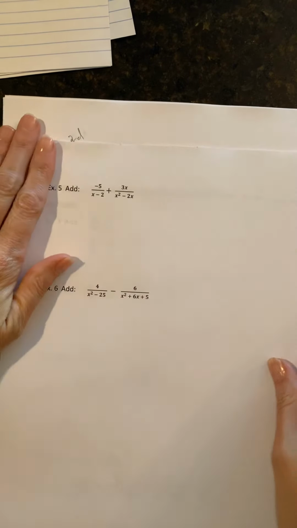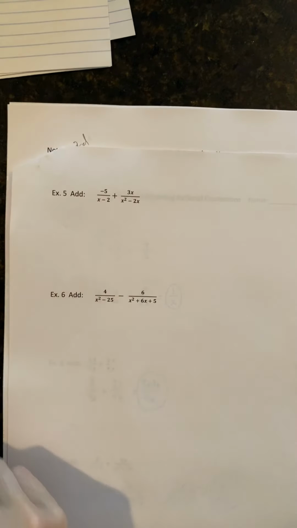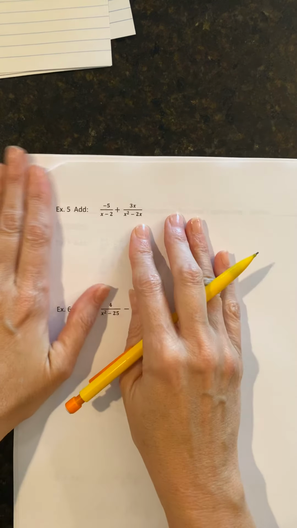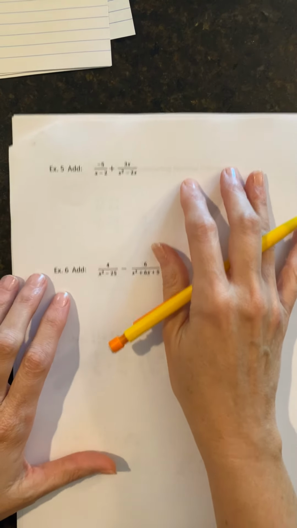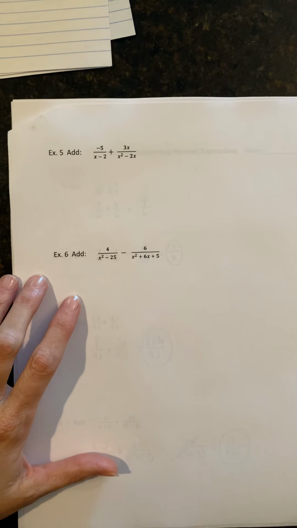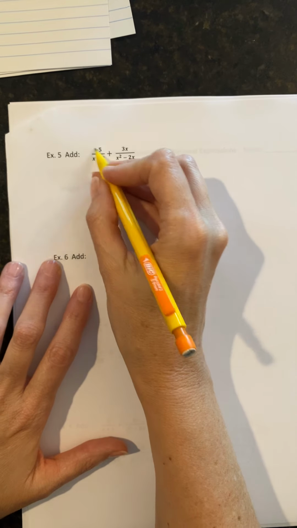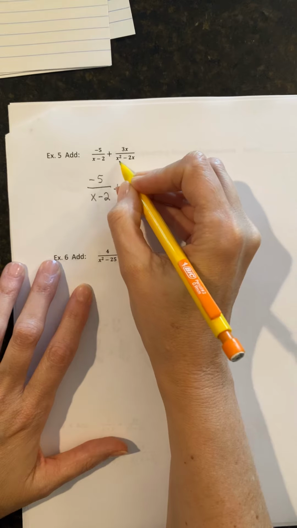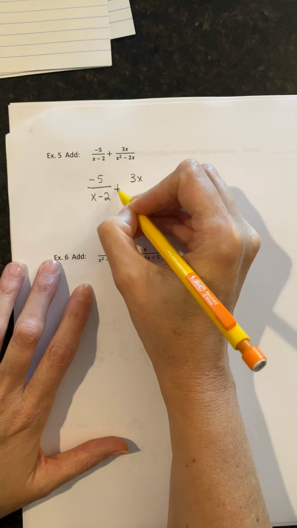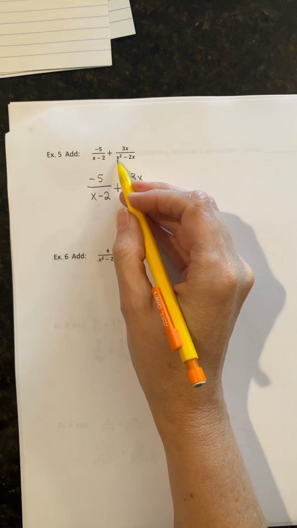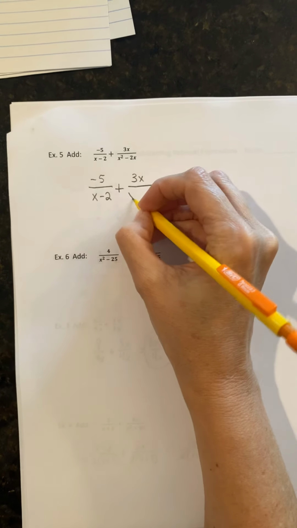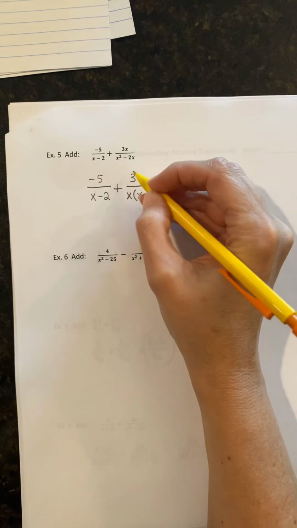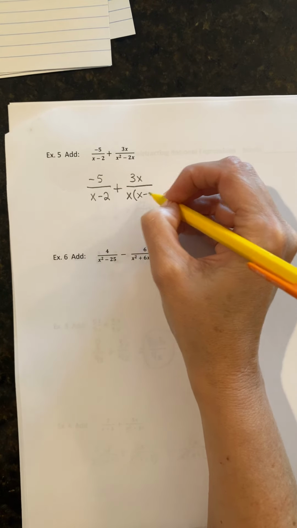Next one. So again, this has to be factored so that we can see what they each have. This would be a good place to stop the video and then try it and see how you do. So this one I'm just going to leave it alone, negative 5 over x minus 2. This one I'm going to factor the bottom so I can see what it's got. Both terms have an x, so I'm factoring out a GCF. When you take out one of those x's, that leaves an x. When you take out the x, that leaves a minus 2.